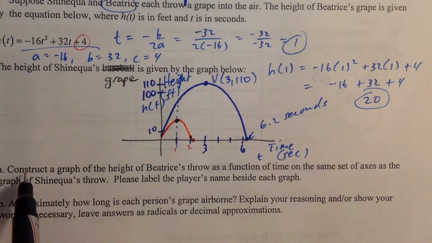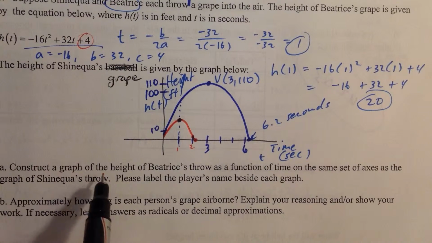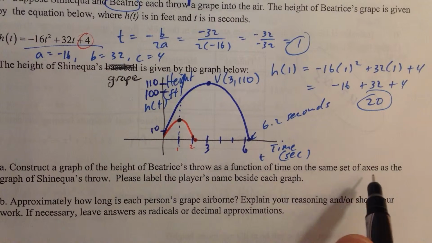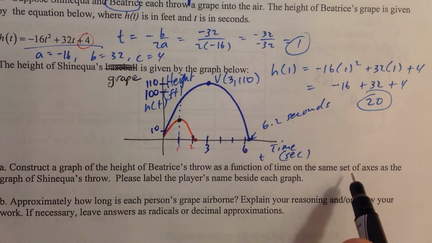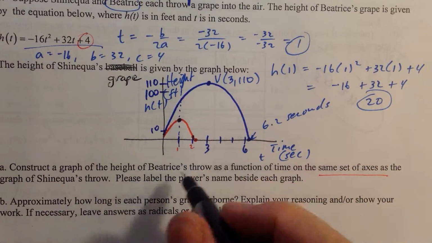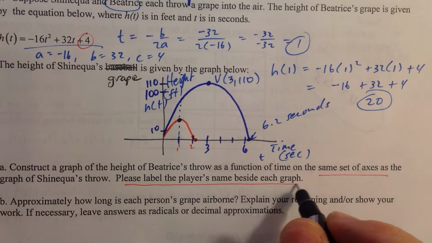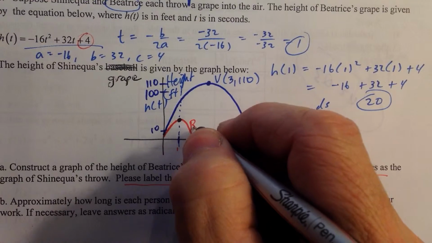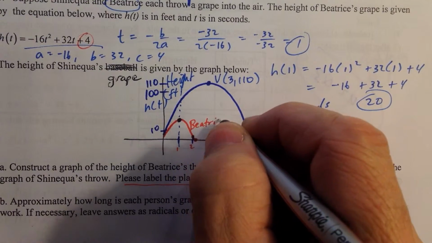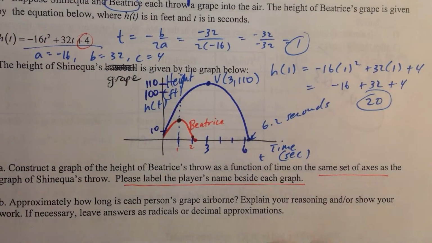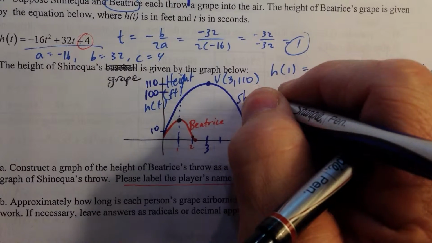But let's follow the instructions. Construct a graph of the height of Beatrice's throw as a function of time on the same set of axes. So we did that. Please label the player's name beside each graph. So this is Beatrice, and this one over here is Shaniqua.